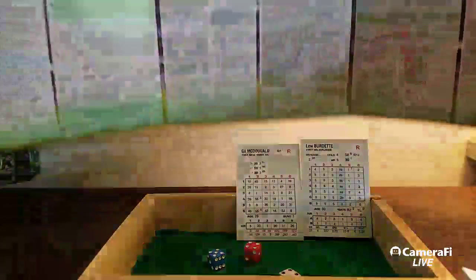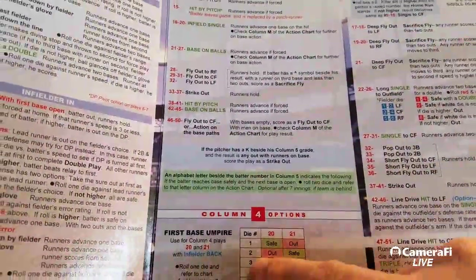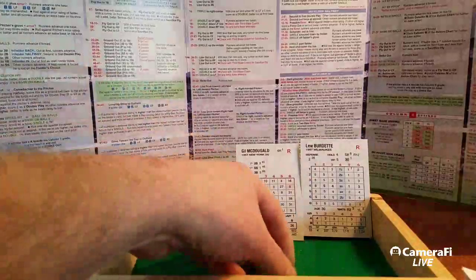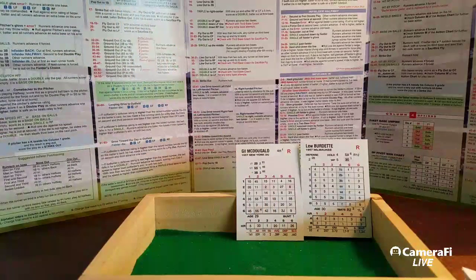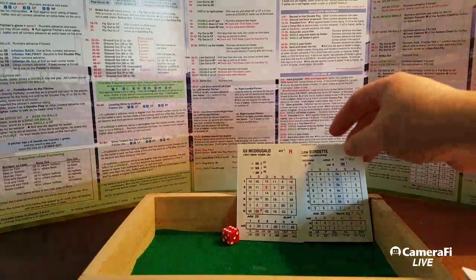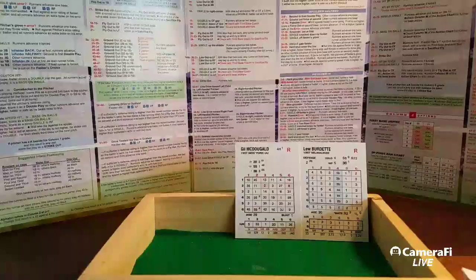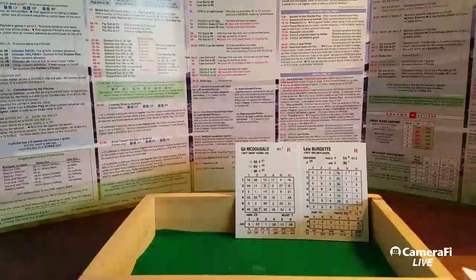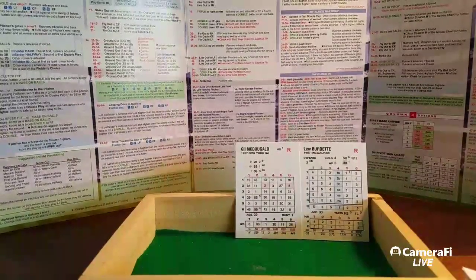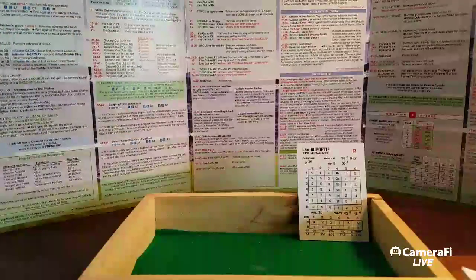And again, that number 20 brings in the umpire chart. And again, a 1 through 6, he'll be safe. Anything else, he'll be out. So 1 through 6, and he will beat this out. Anything else, Logan will make the play. It's a 6, so he beat it out. That's twice that's happened. Infield hits. So McDougald snuck it out there. And that'll bring up Mickey Mantle.